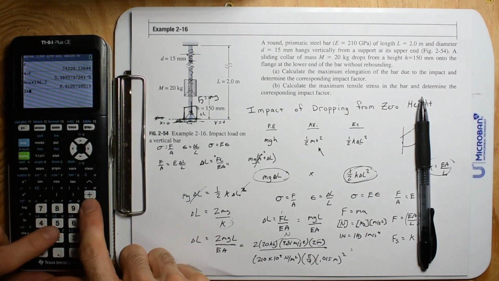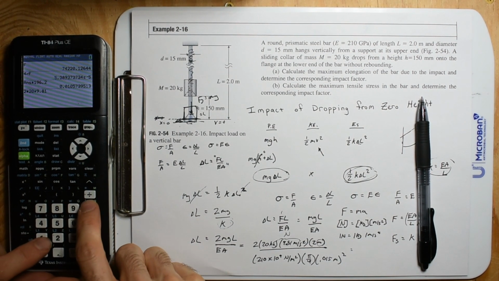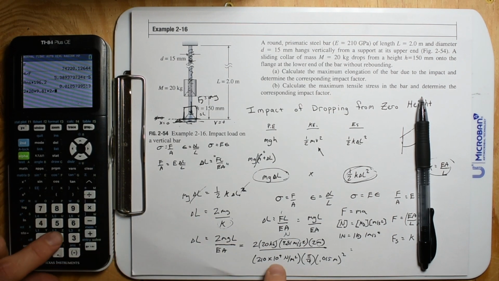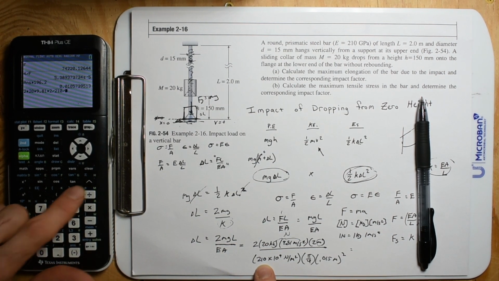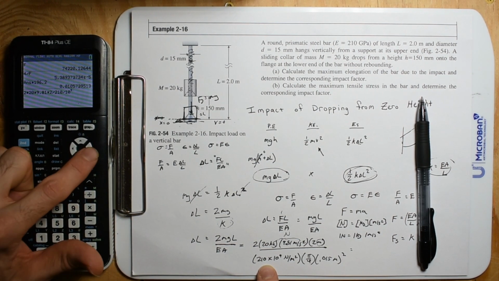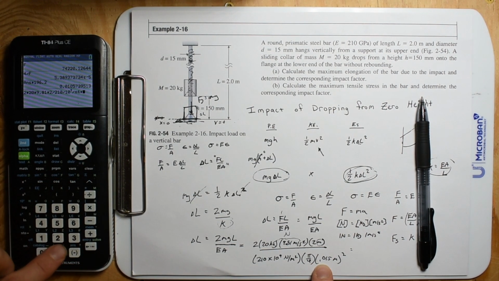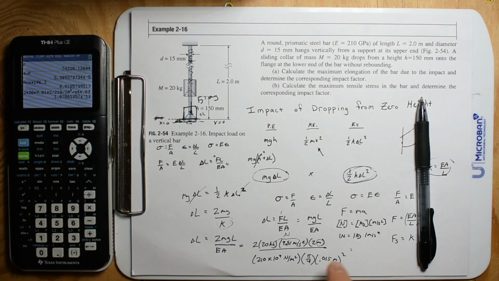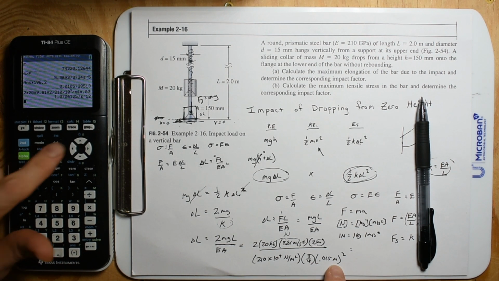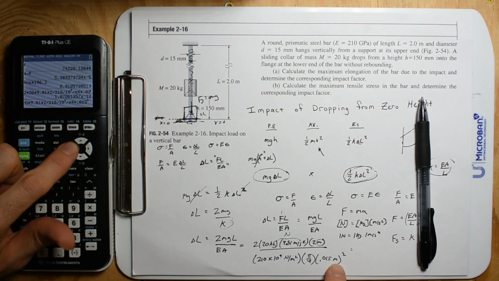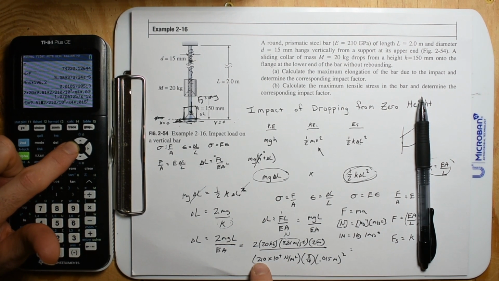Okay, so let's do this. 2 times 20 times 9.81 times 2 divided, now we'll do it stealthy, 210 divided by 10 to the 9 divided by pi times 4 times 0.015 squared. I think we got away with one. Oh, hell no. What are we doing so wrong on these? You know what I mean? Well, let's catch our errors. I don't get why.